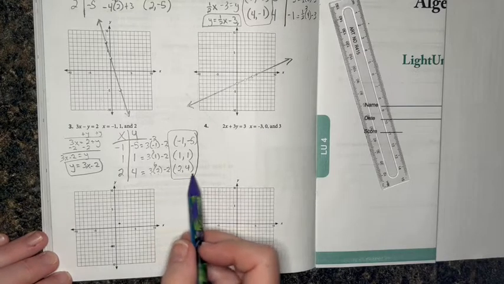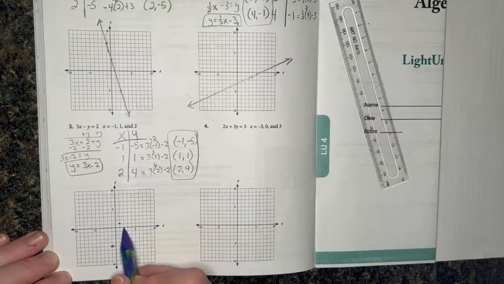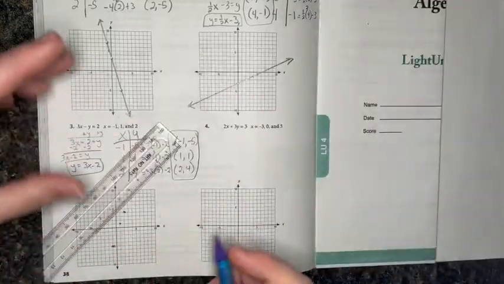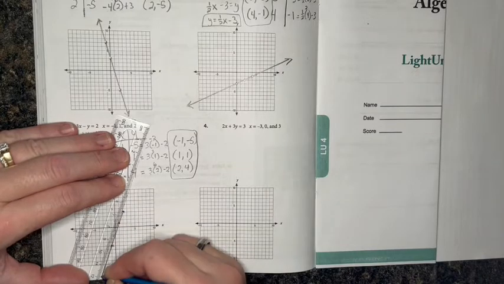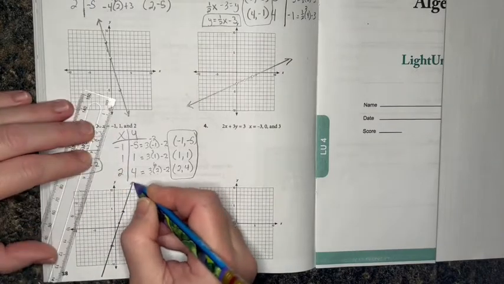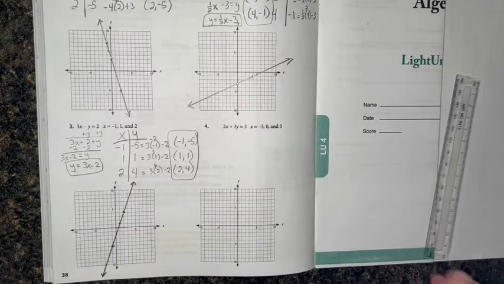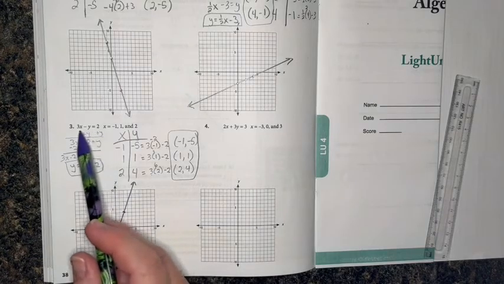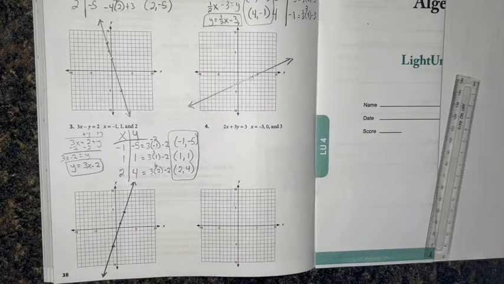And my last point is 2, 4. So I go to x is positive 2, y is positive 4, and I put a dot there as well. Grab your ruler. This is a very steep line, as you can see, and you draw in your line. Arrows at both ends to show that it goes on and on. Okay, every single point on this line is a solution for this equation. Y equals 3x minus 2.